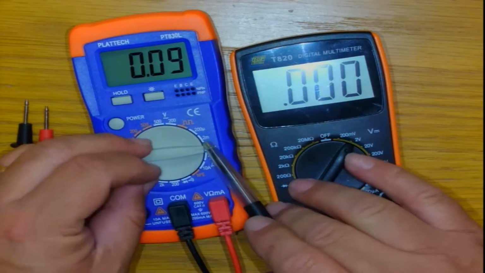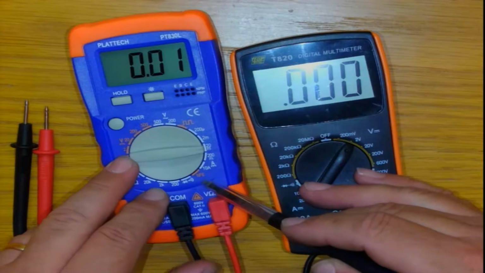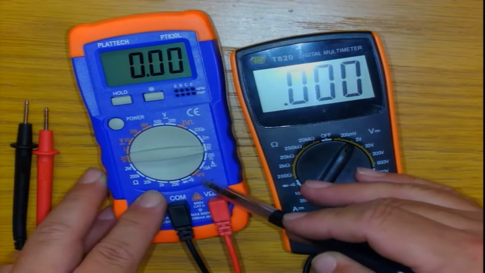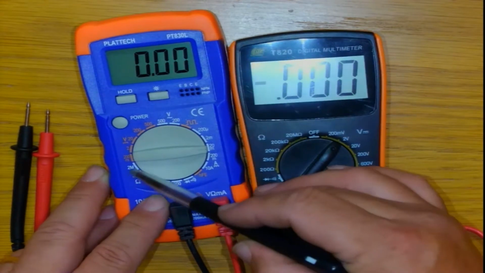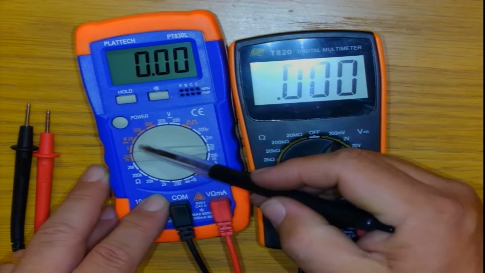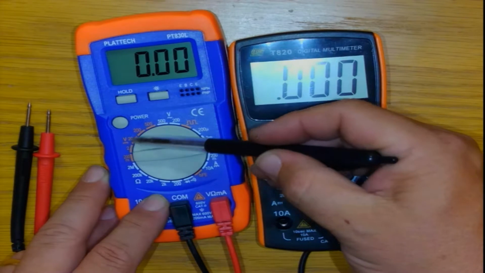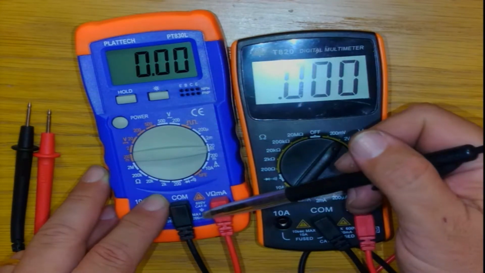Then you have your current. You've got your transistor gain, HFE, which is quite handy. You've got continuity and diode test. You've got a resistance range, and you have voltage ranges as well.